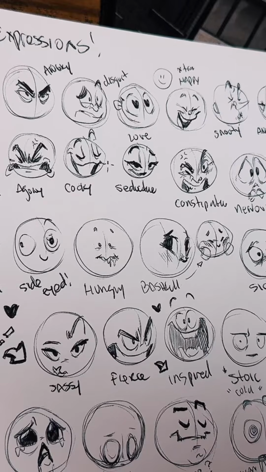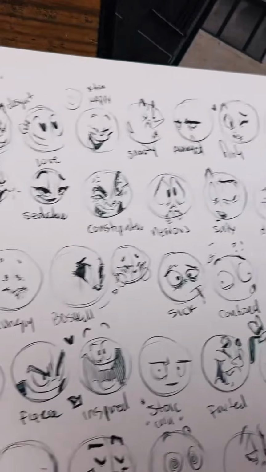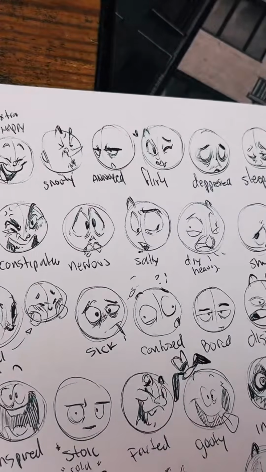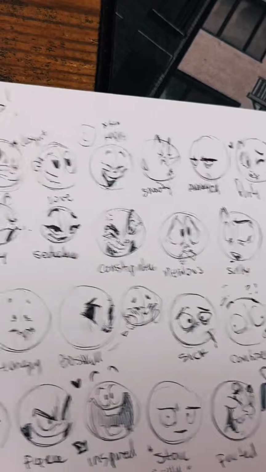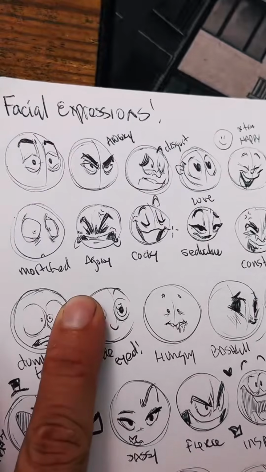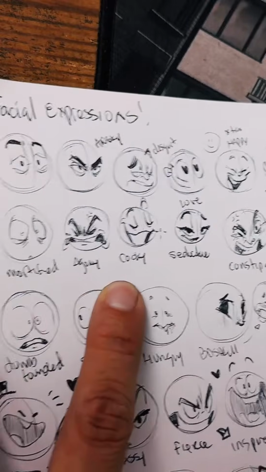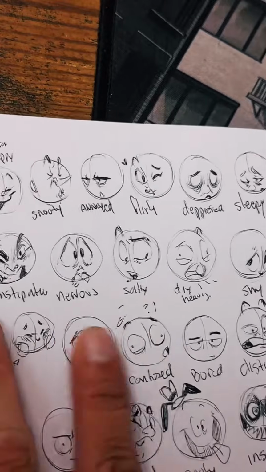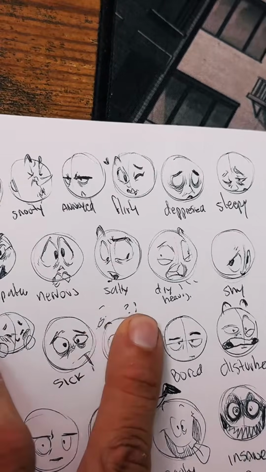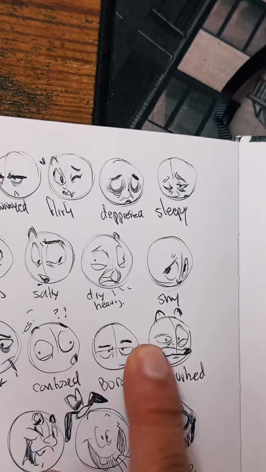Angry, disgust, love, happy, snooty and annoyed, flirty, depressed, and sleepy too, and mortified in agony. Cocky and seductive, constipation too, nervous, shy, or salty, dry heaving too.